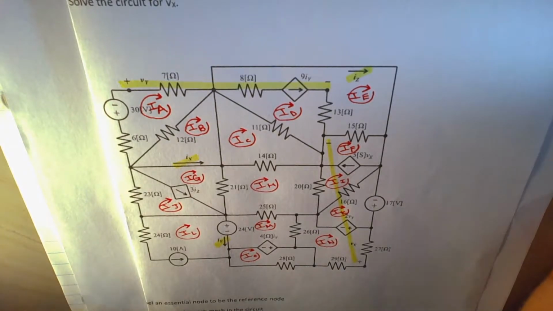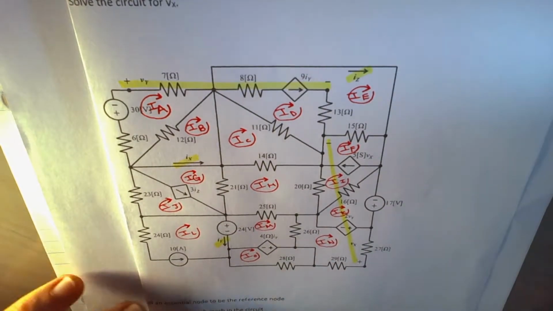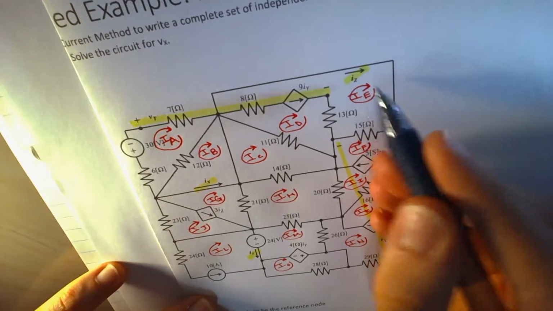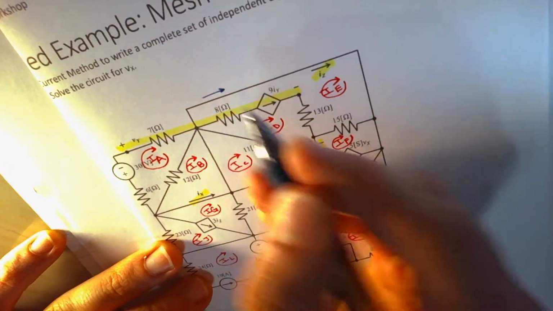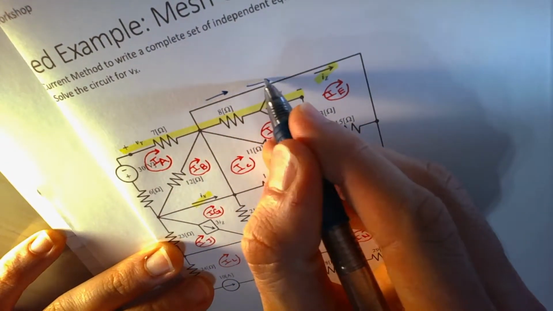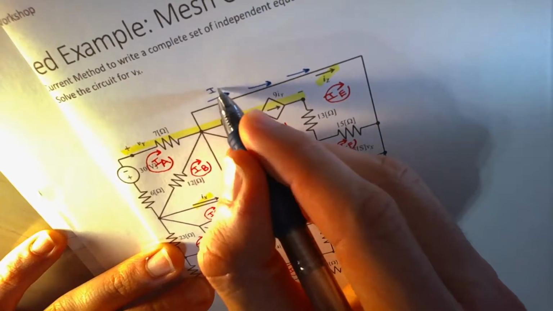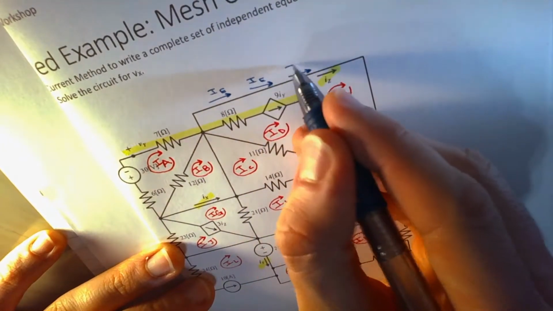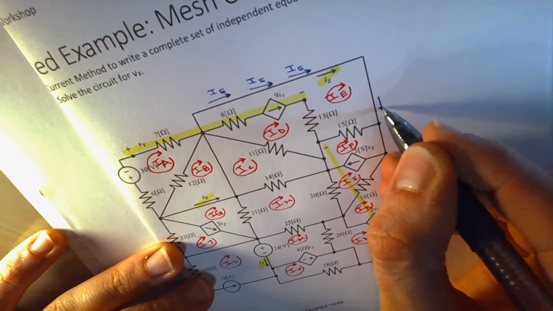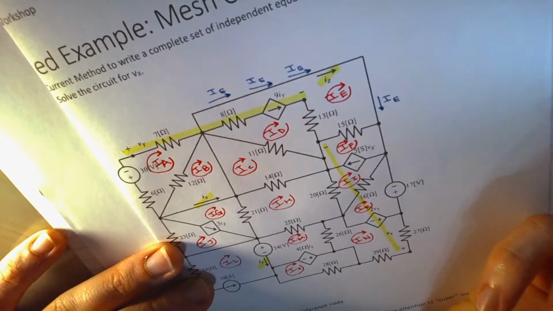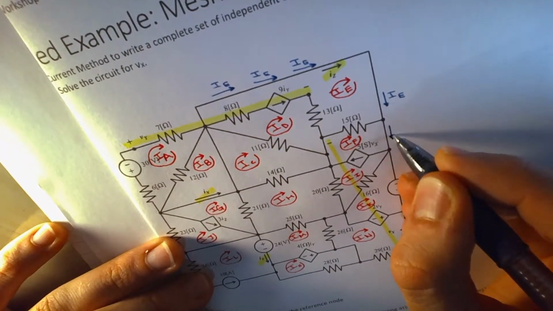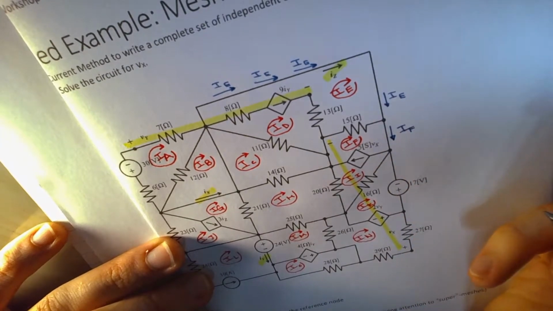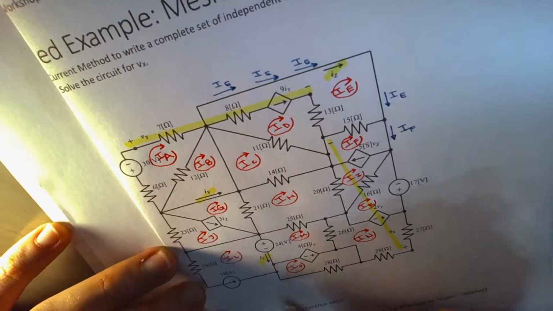So we actually haven't talked about what these meshes mean, but I'm going to go over it in a nutshell. This mesh here, IE, means that we just named a current which goes through this branch. So it's completely valid in every sense to say that this is IE, even down here. So what you can also assume from that information is that we can call this current here IF. And that's true, we can go all the way around the circuit doing that.